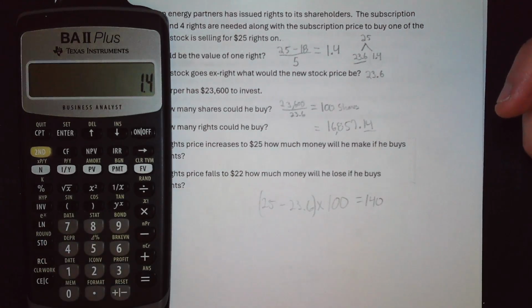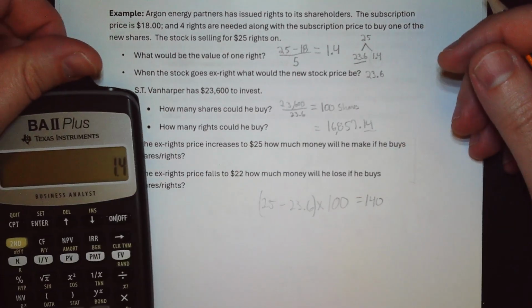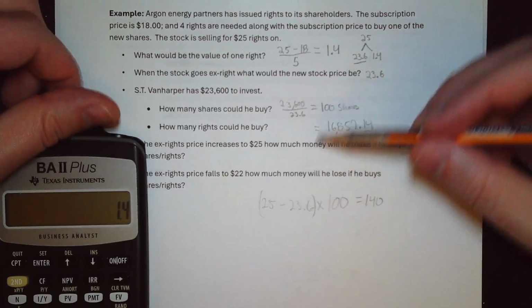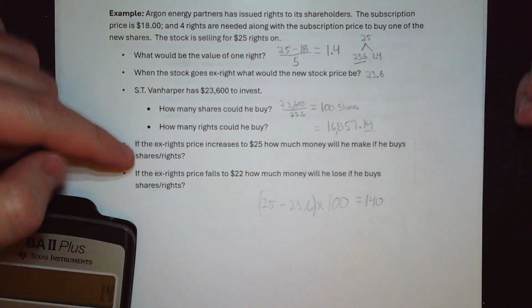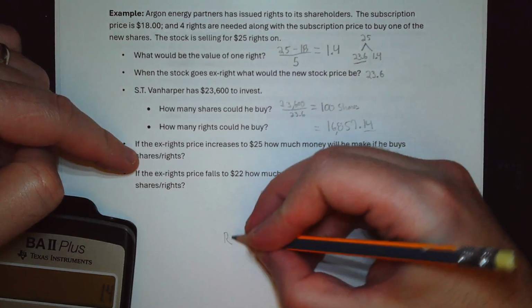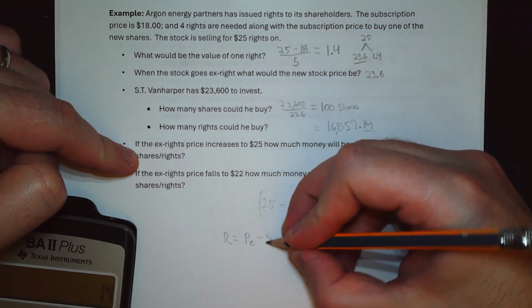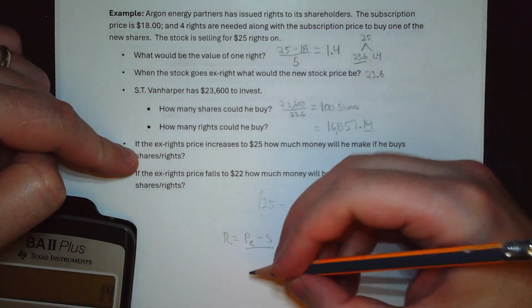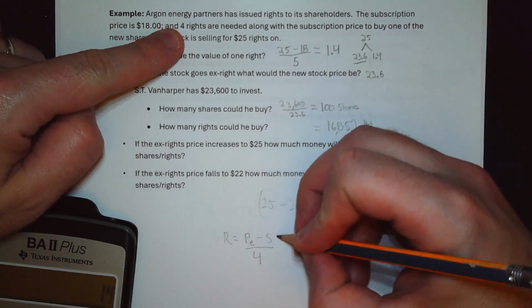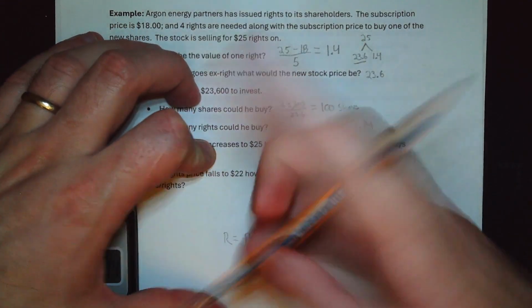Okay. Now let's see what would happen with the rights. If the share price goes to $25, now the shares are X right. So the value of a right would be the price X right minus the subscription price, divided by n. I should have written n here, I just wrote all the variables.